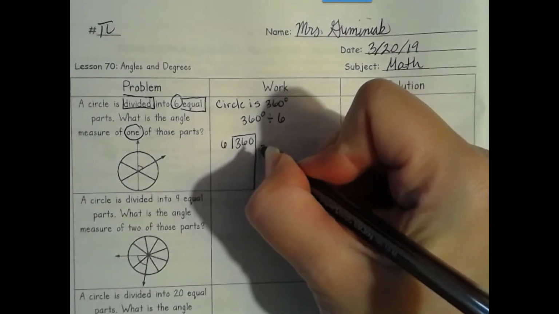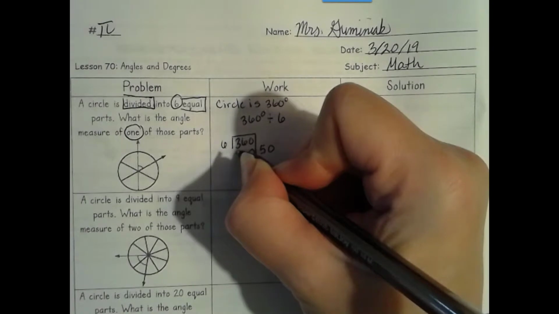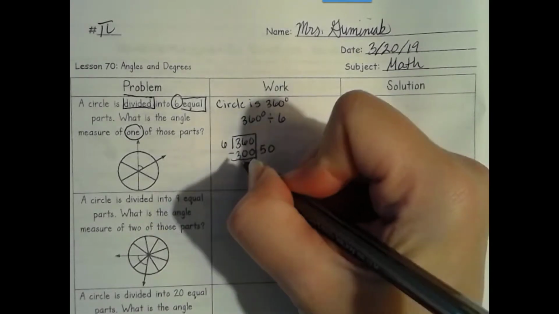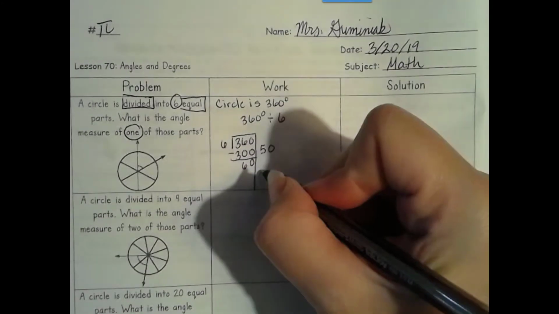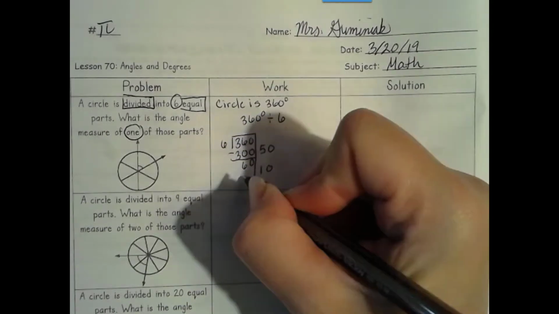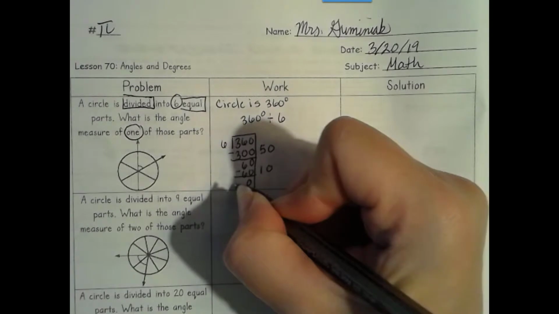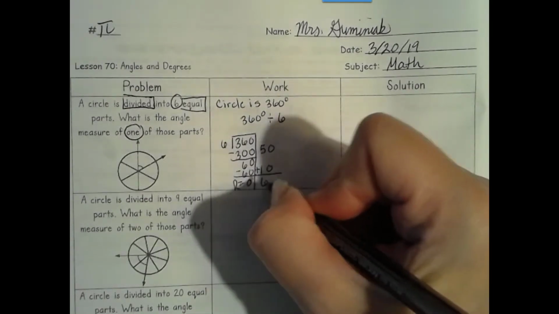6 times 50, I'm going to try. 0 moves it over a place. 5 times 6 is 30. Numbers the same, 0's the game. More on top, no need to stop. And then 10 times 6 is 60. Numbers the same, 0's the game. Add these together. 50 plus 10 is 60.